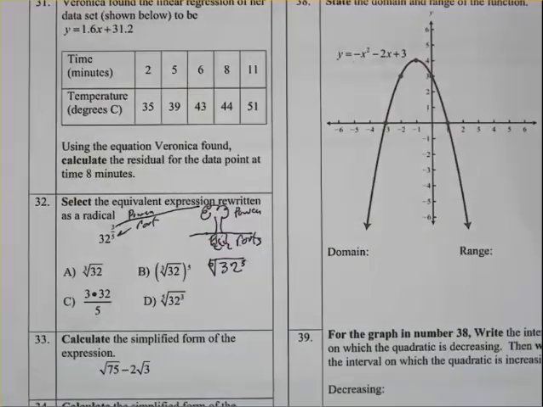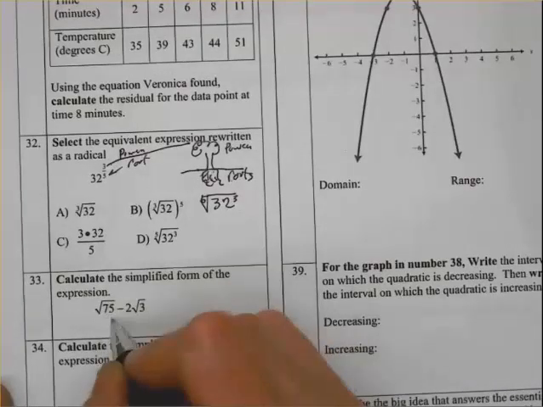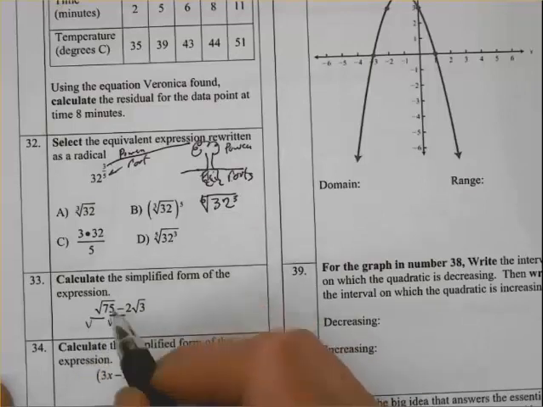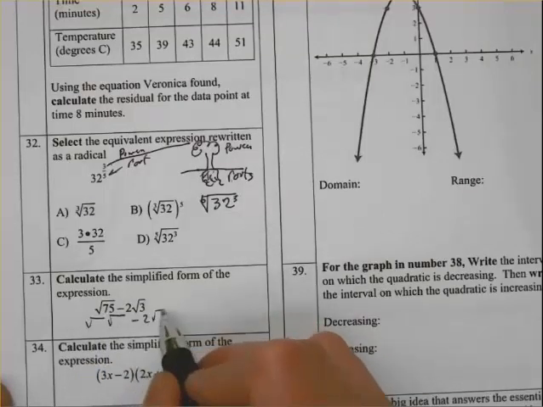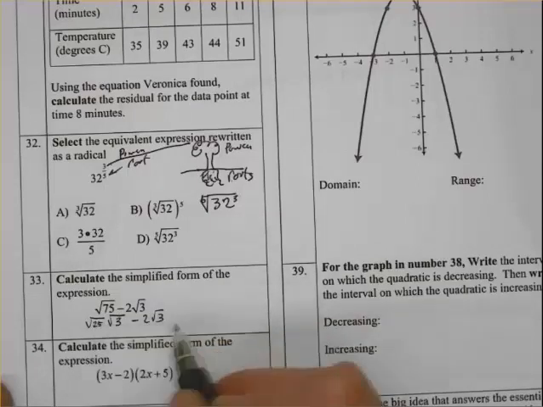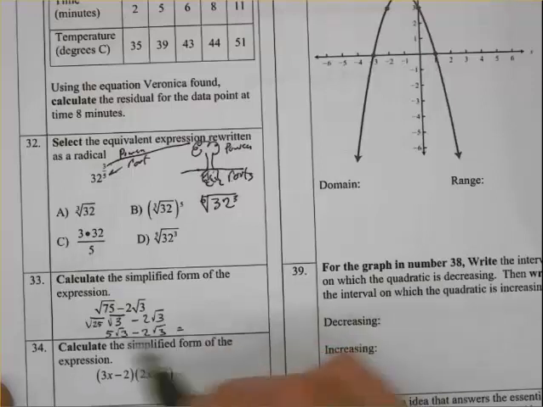And now the 33 says to calculate the simplified form of that expression. So root 75 has a perfect square as a factor. And so we're going to end up with a 3 here, so that has to be 25. So this is going to be 5 root 3 minus 2 root 3. Well, 5 minus 2 is 3, so 3 root 3 is the answer.